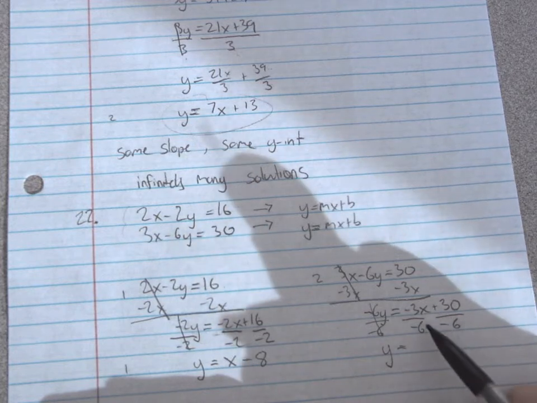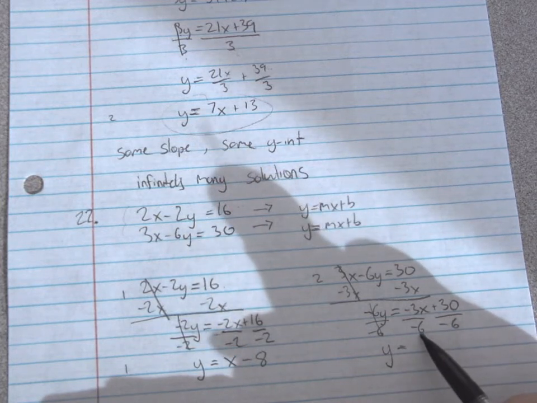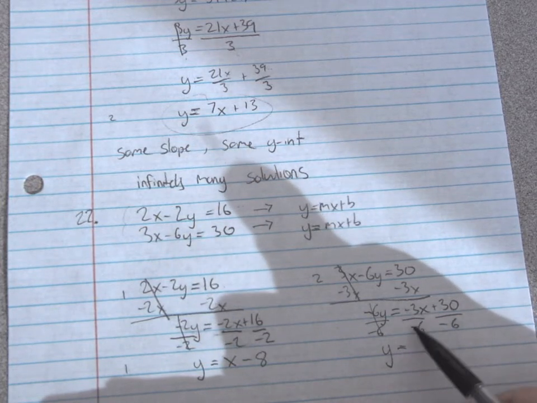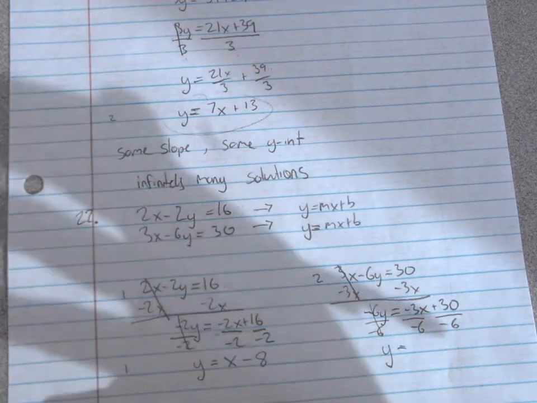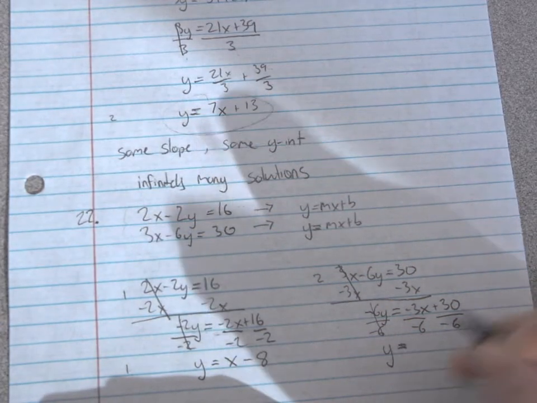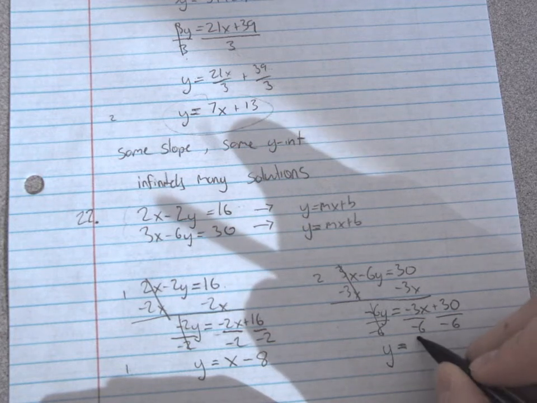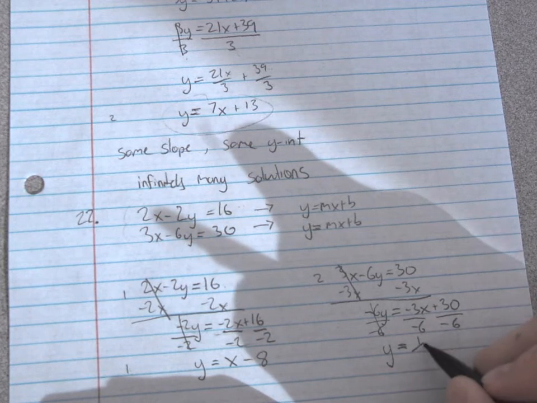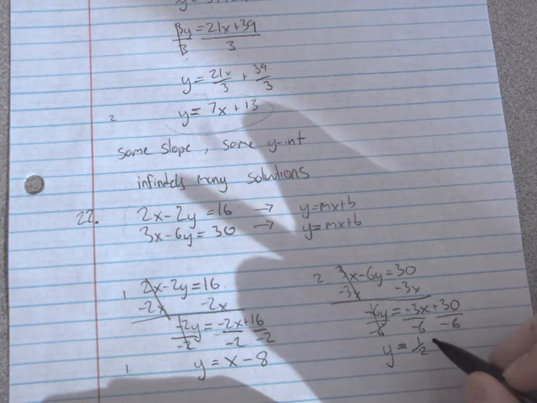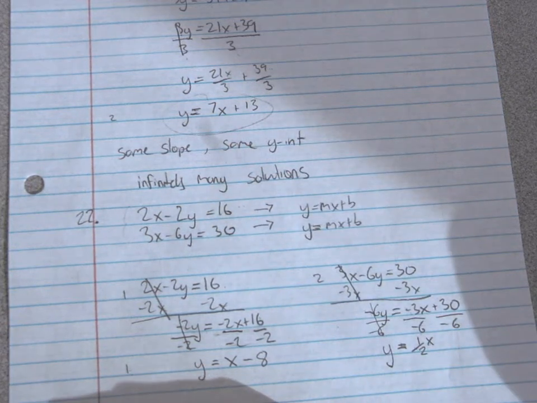We got a -3 and a -6. So if there's 2 negatives here, negative divided by negative, they're going to cancel. We're going to get a positive number. And then 3 goes into both 3 and 6. 3 goes into 3 once, and 3 goes into 6 twice. So the negatives cancel. We get a positive 1/2 x.